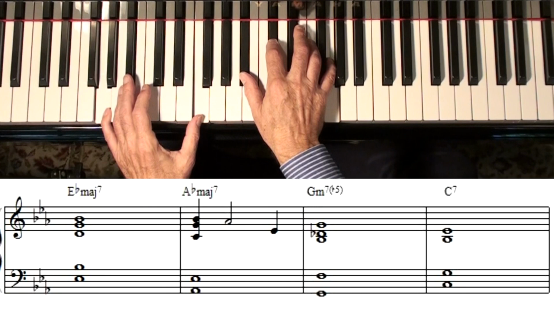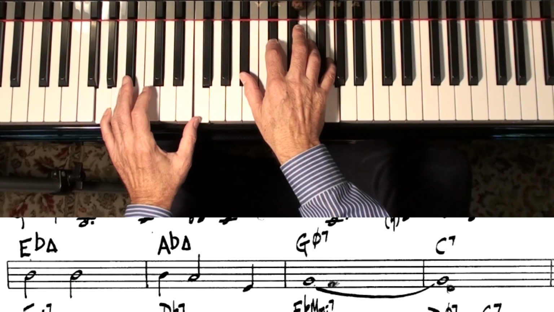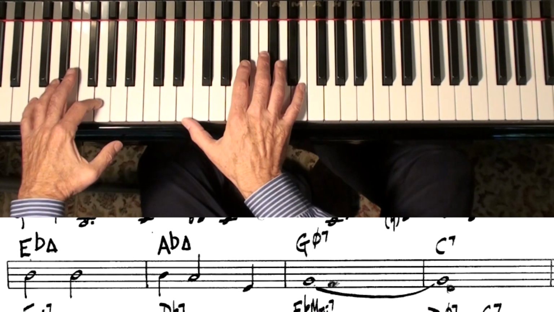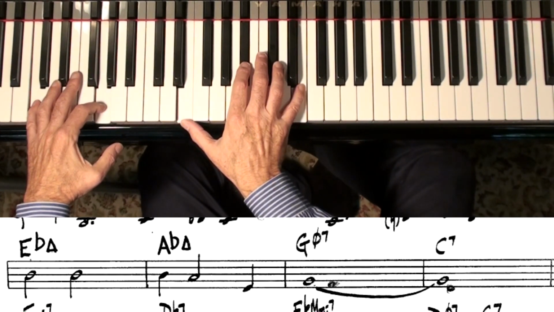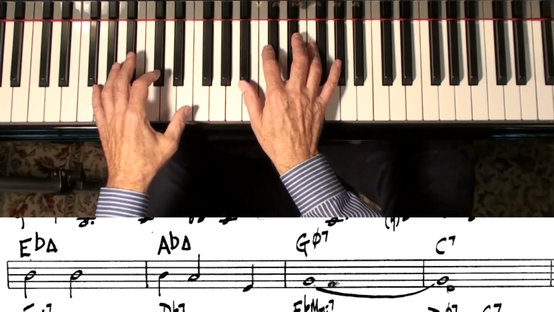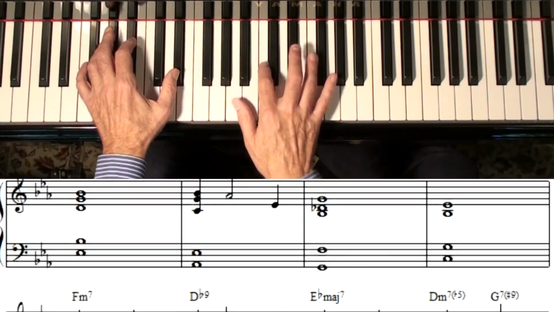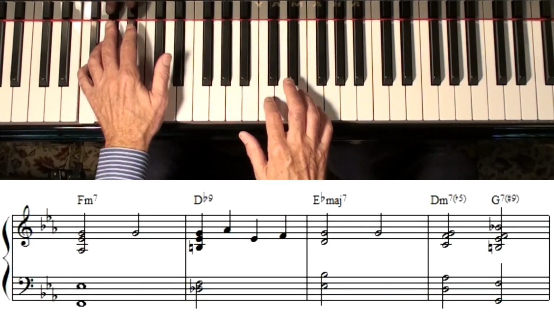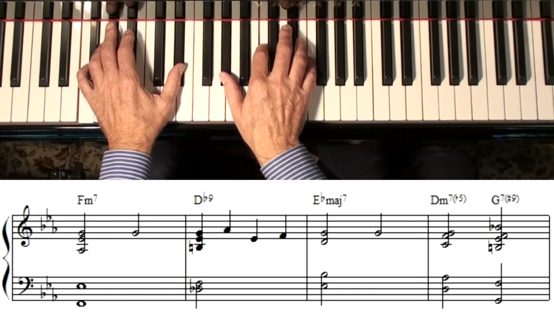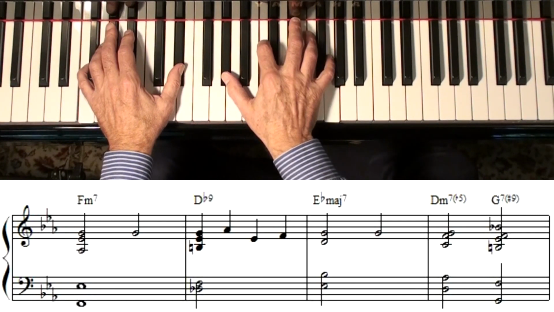Now on the C7, I can use any chord because the melody's tied. So I think I'm going to use C7 like this. And then on F minor, once again, I'm going to use the formula for the root on top. 1, 7, 3, 5, 1. And change the top note.